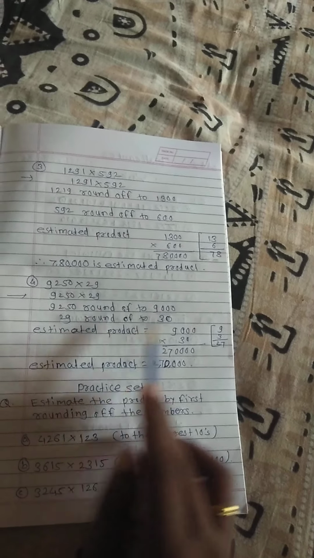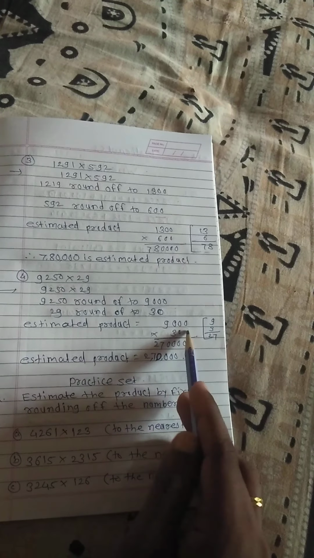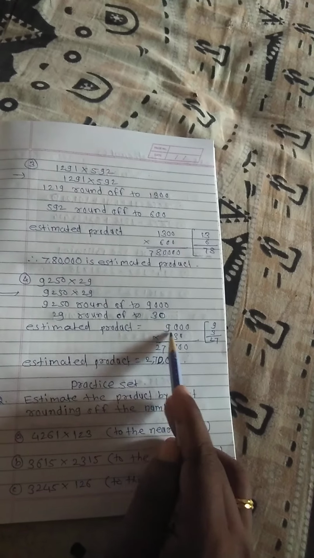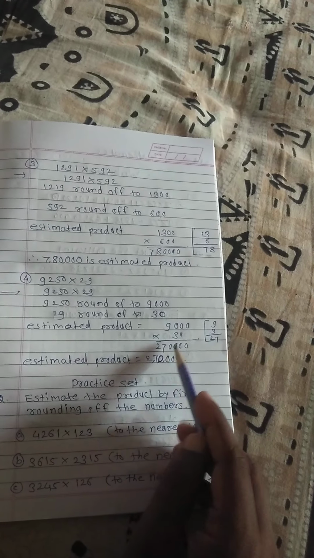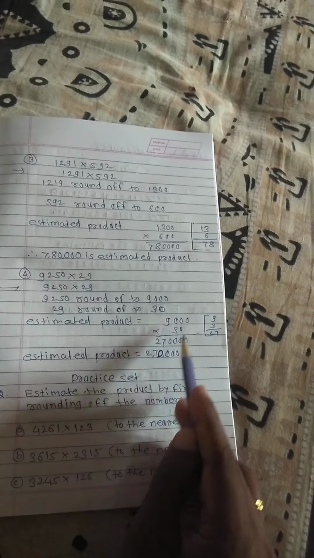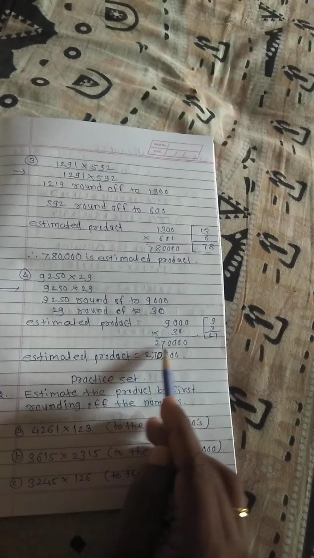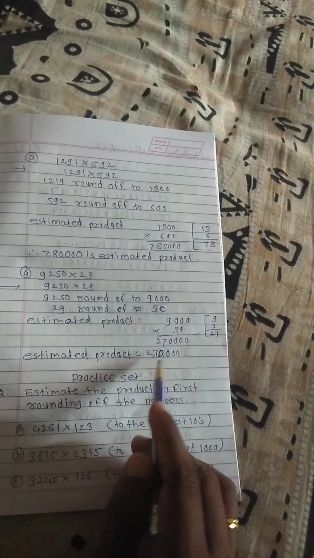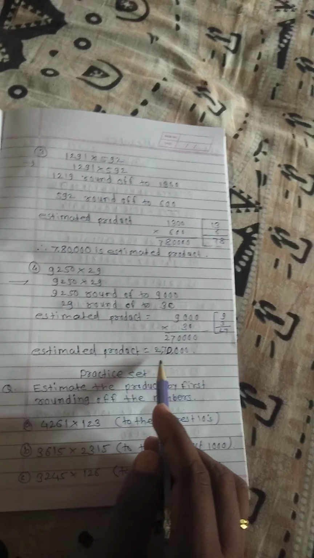Now the estimated product is 9,000 multiplied by 30. Now just ignore the 0s and multiply the whole numbers. 3 multiplied by 9, 27. Write the 27, count the number of 0s: 1, 2, 3 and 4. We put the 4 zeros after 27 and we get the answer 2,70,000. This is your estimated product.